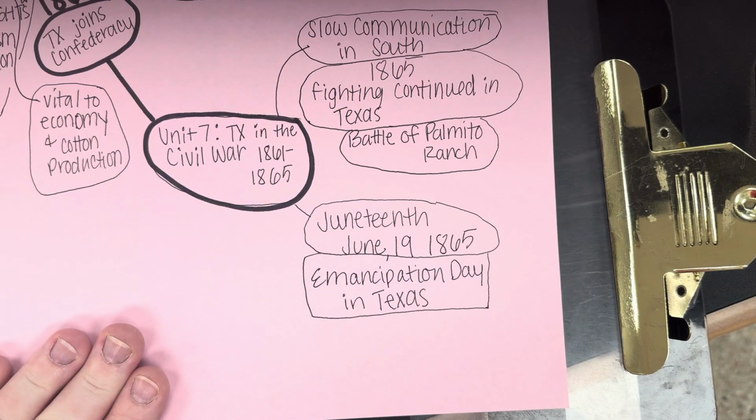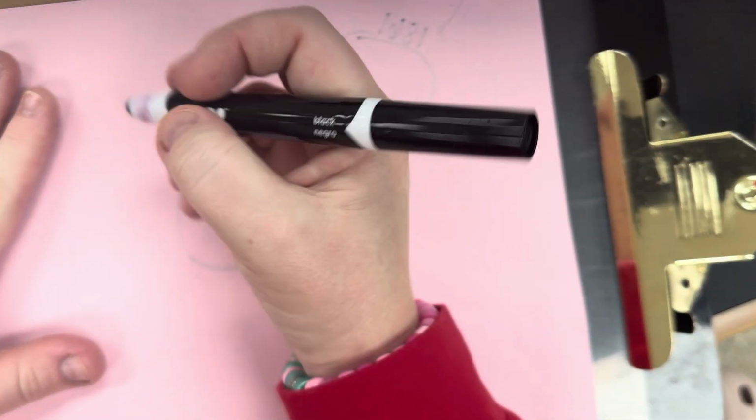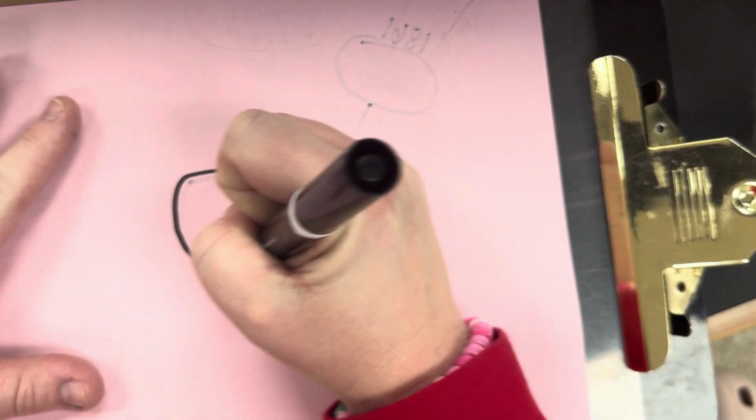On the back page, we are going to talk about Reconstruction.